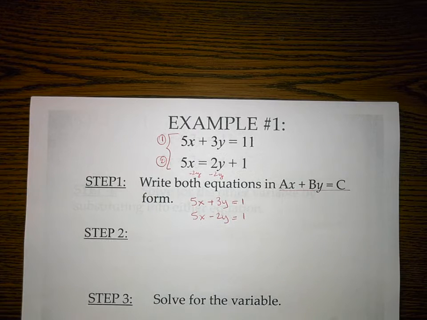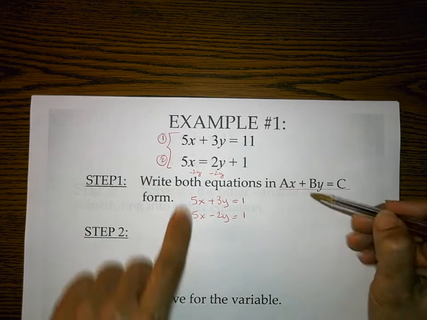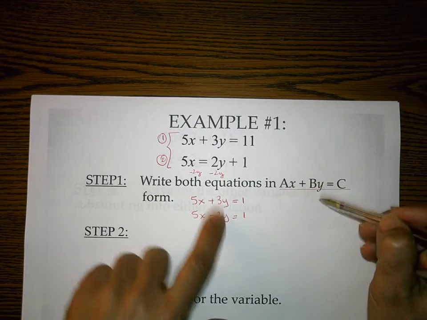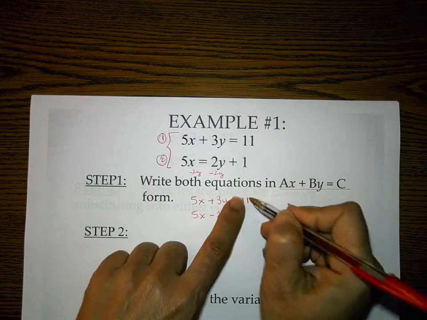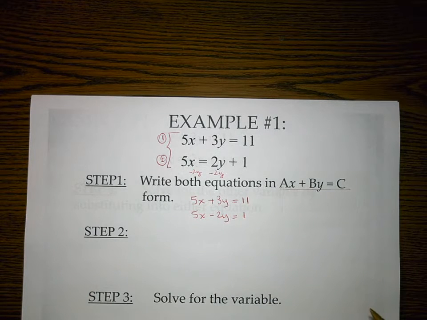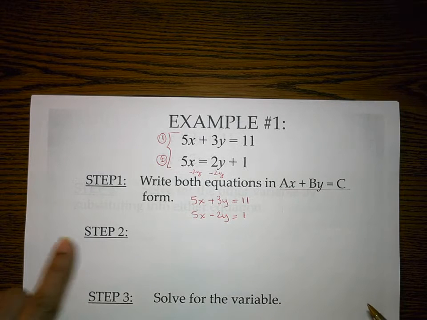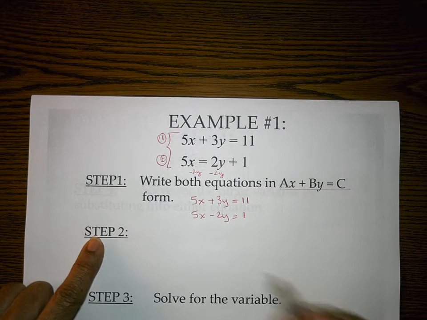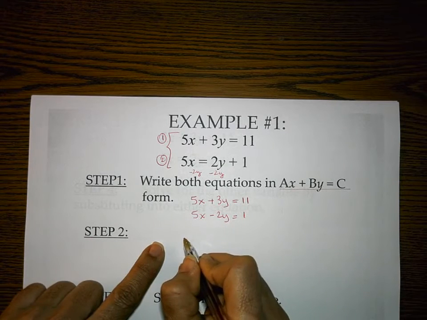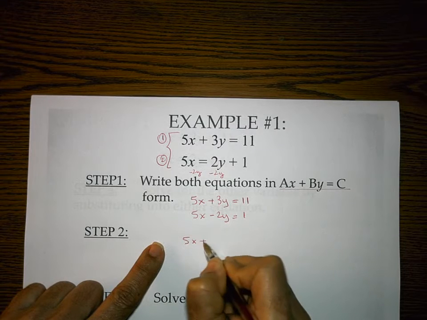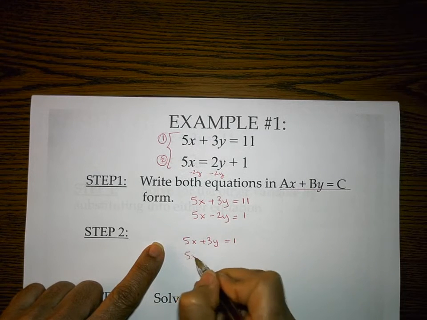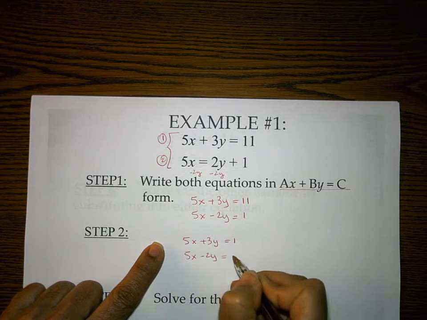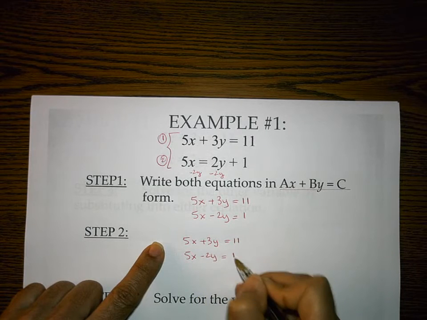Now I have both of them in standard form. The x's and the y's are on the same side. I'm sorry, this is 11 right here. 11 and the other one is a 1. Okay? So there you go. Now step number 2 says I want to write both equations, 5x plus 3y equals 11, and 5x minus 2y equals 1. I keep writing the 11 as just a 1.